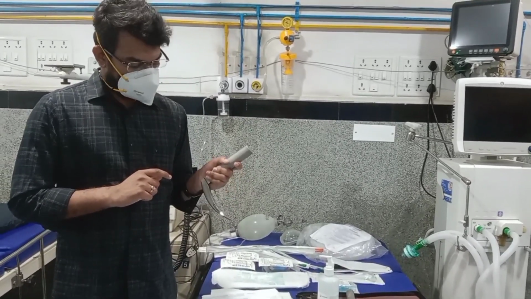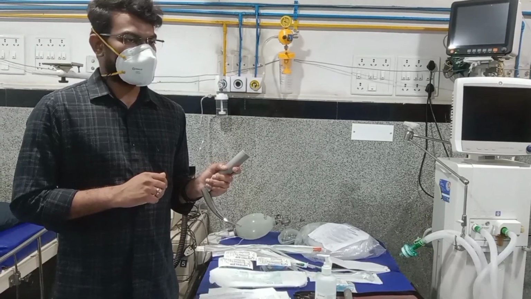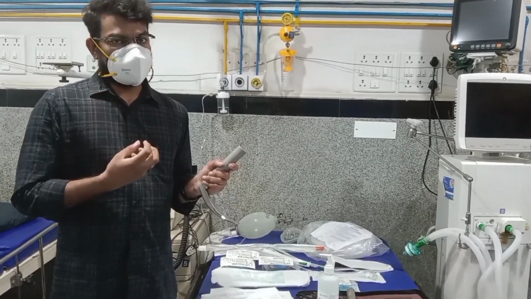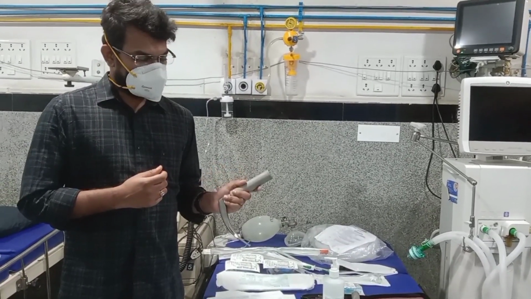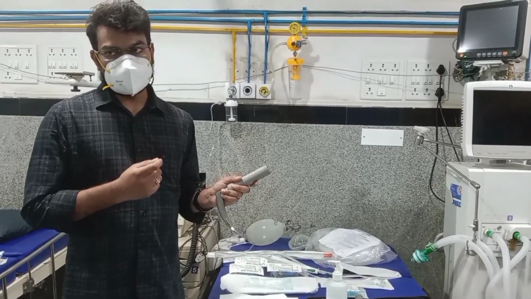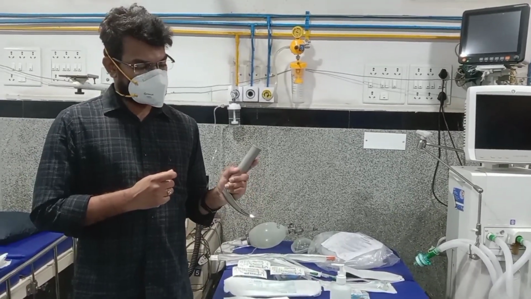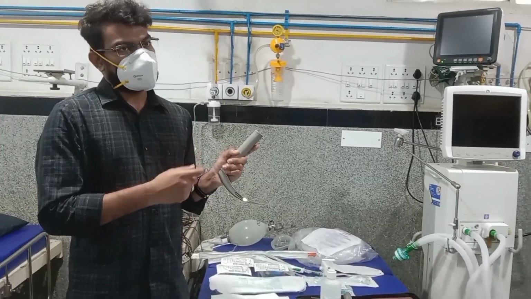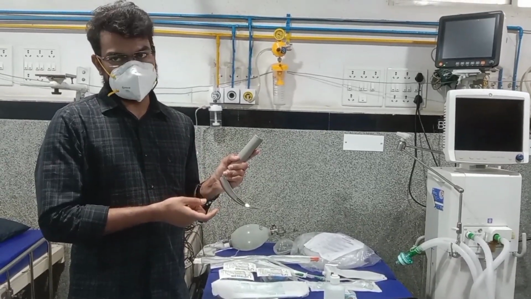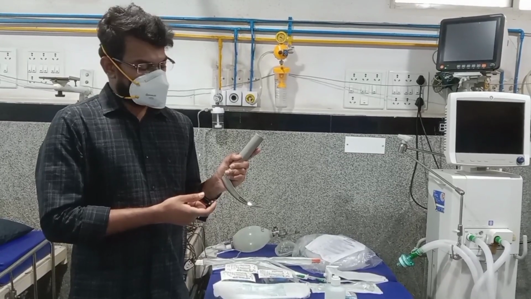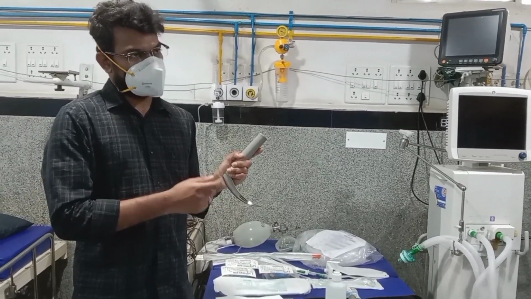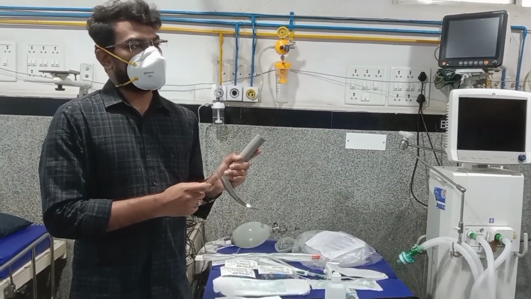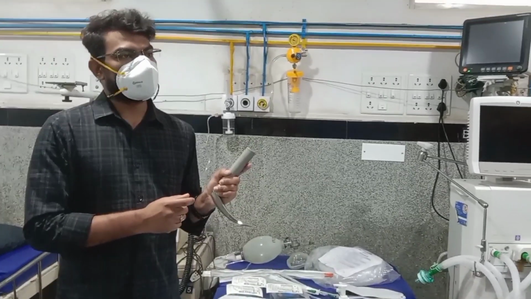Once you put it in, we should make sure that we see the trachea after reaching the epiglottis or glottis, whatever we lift. Once we lift the chin, we find the trachea behind the glottis. Once we see the trachea, we can clearly visualize it by its movements.